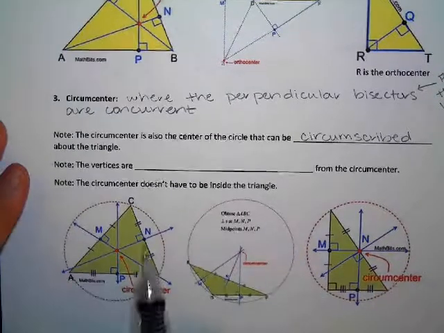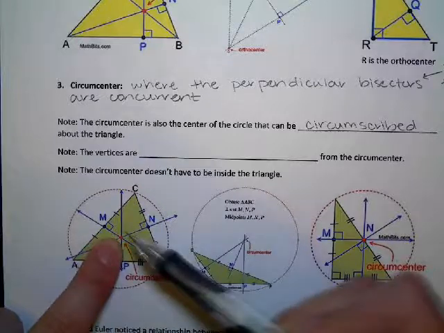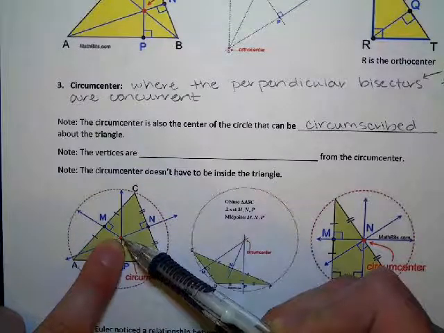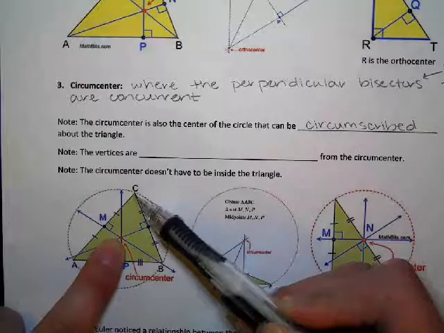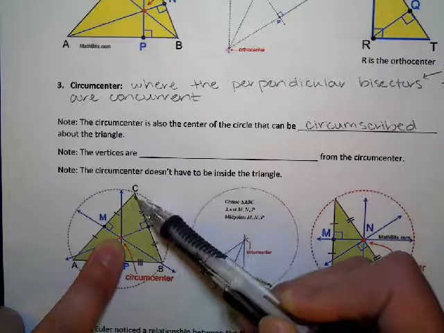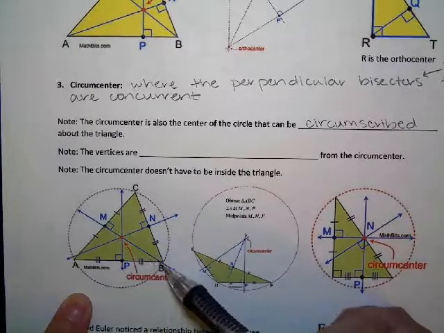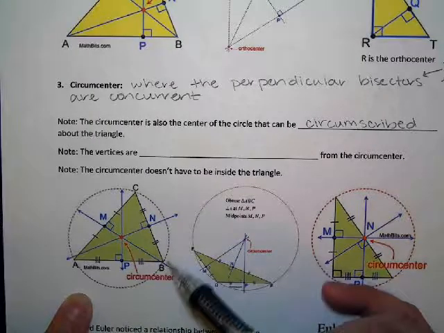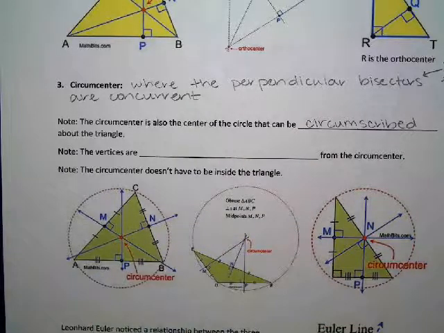So if you were to take the circumcenter, and then draw a line from the circumcenter to each vertex and call that a radius. So from the center to the vertex, that's a radius. Then you could create a circle from that, and that would be the circumscribed circle about the triangle.